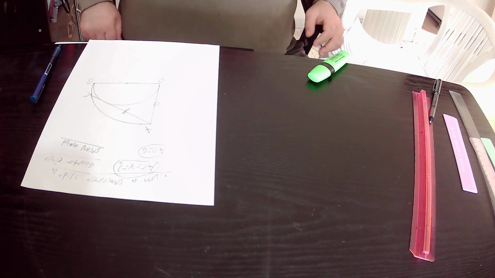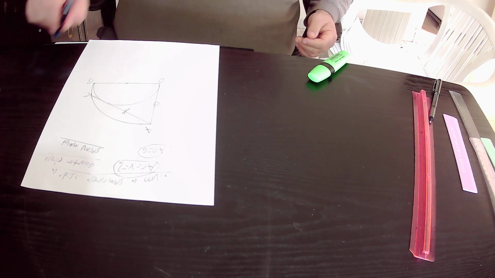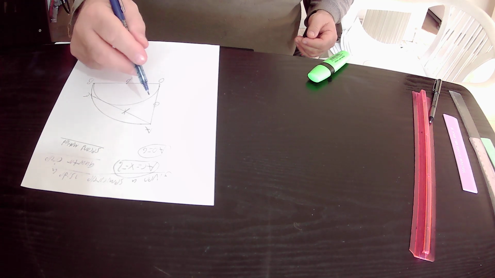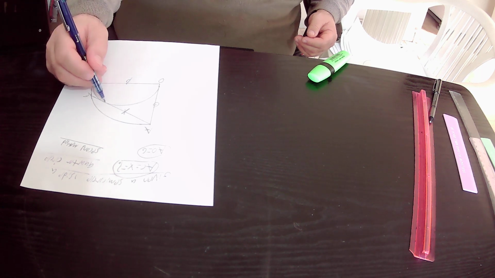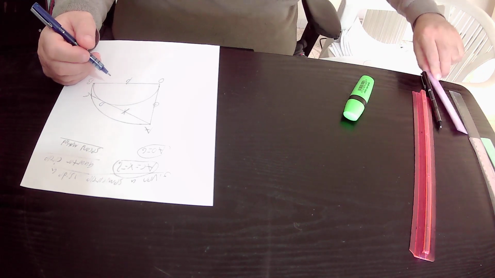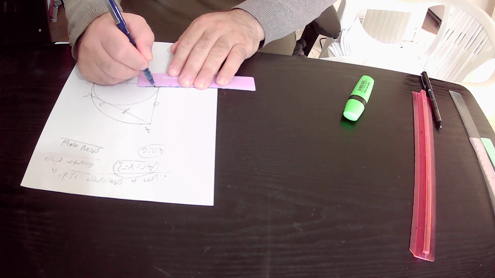In the second method, we will use all the things that we have already found out in the first method. So here, the center of the semicircle is at point P. The point of tangency of tangent AC with this semicircle is at point D. We have already found out that this is a right angle.